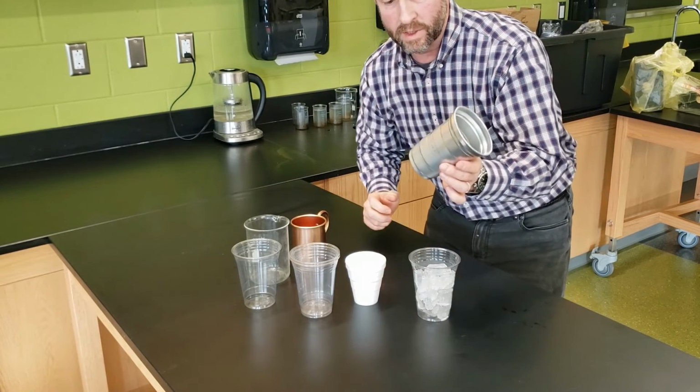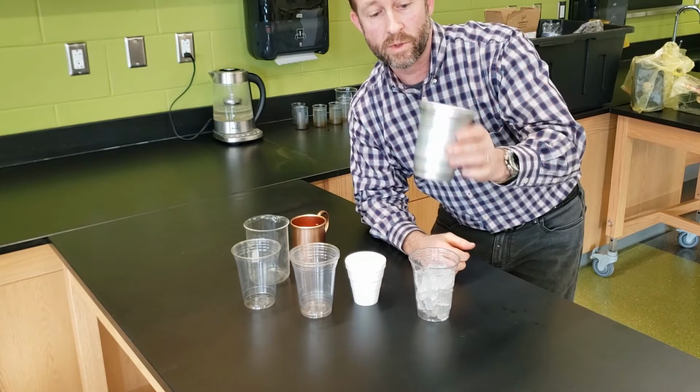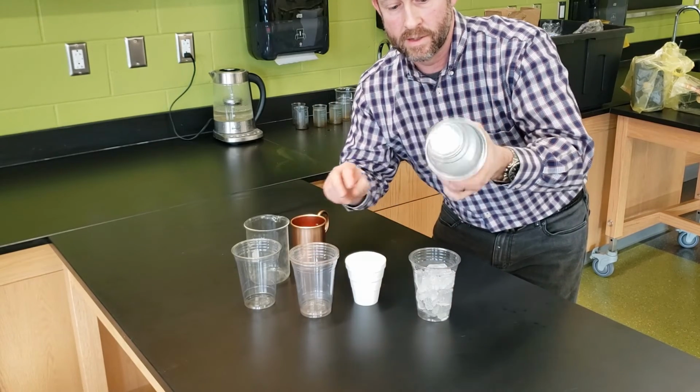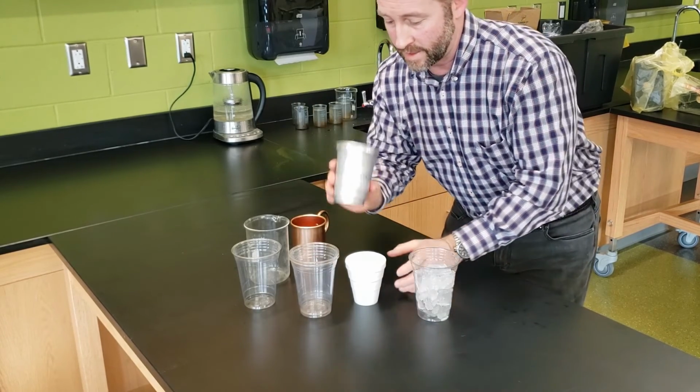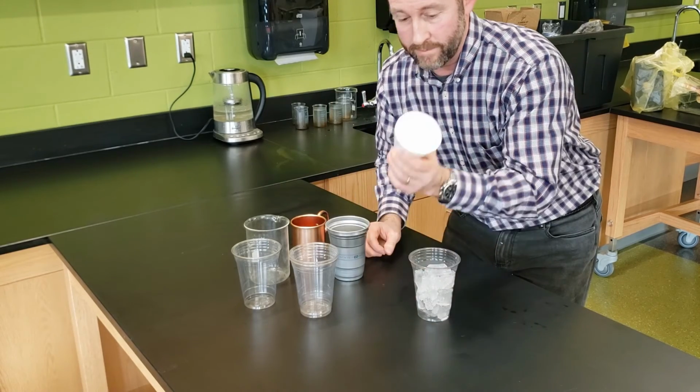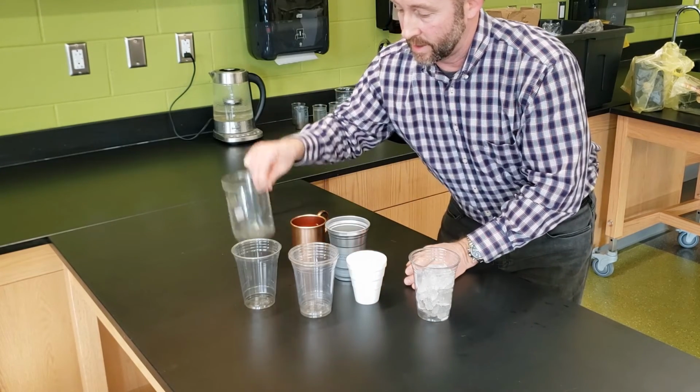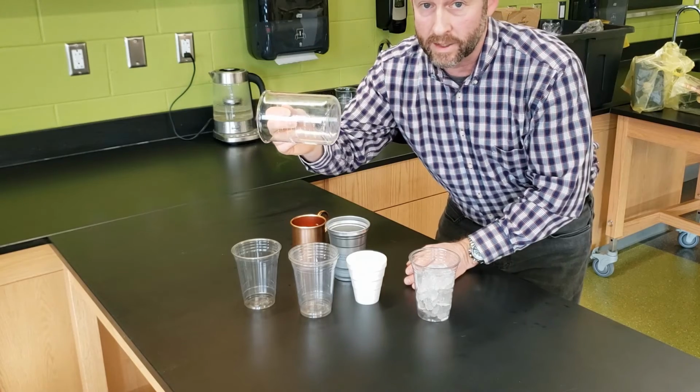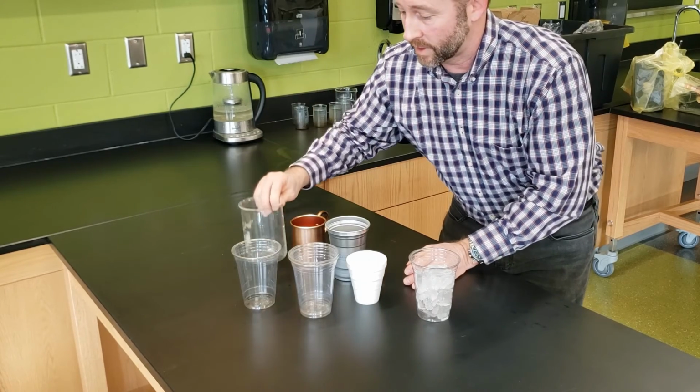I have an aluminum cup. They actually make disposable aluminum cups, just like plastic cups. This here is aluminum. You can find online or in your stores. We have foam, plastic, and I have a glass beaker. You could use a glass at home, a glass beaker, some type of glass.